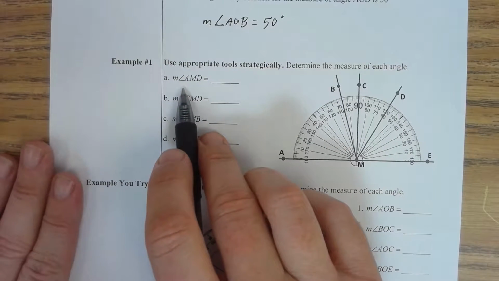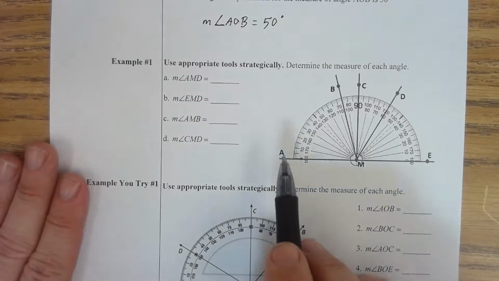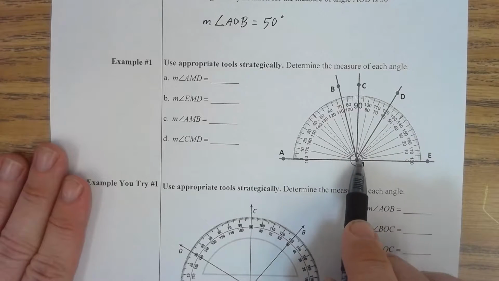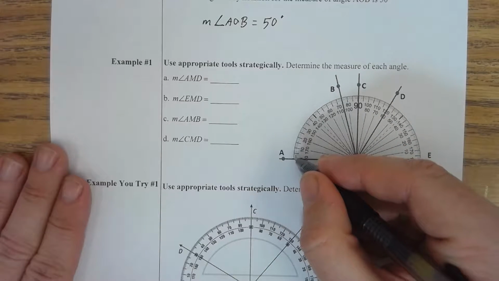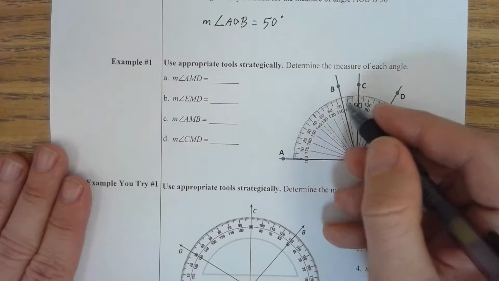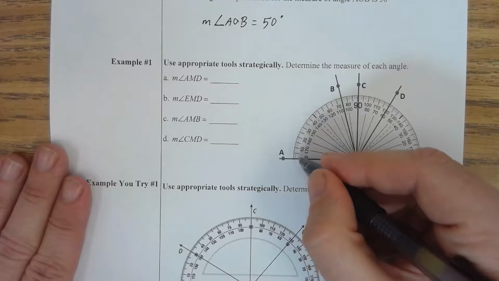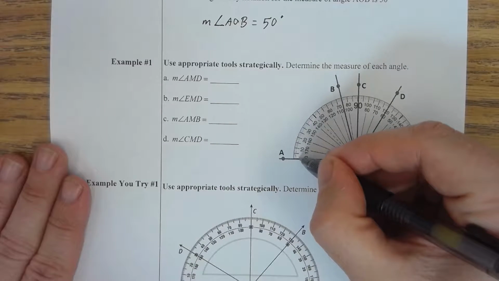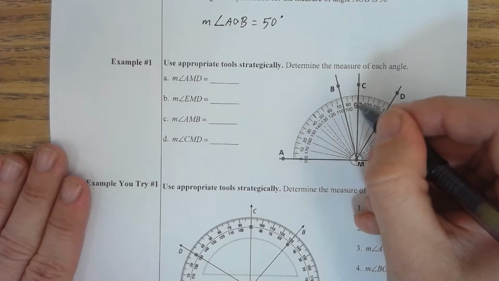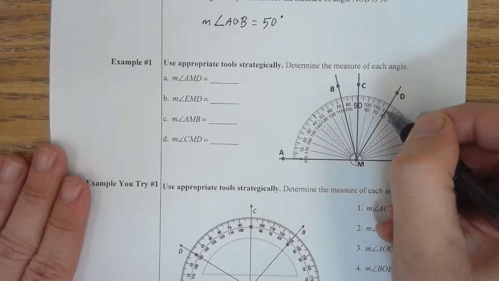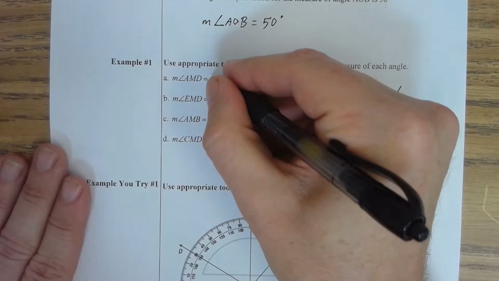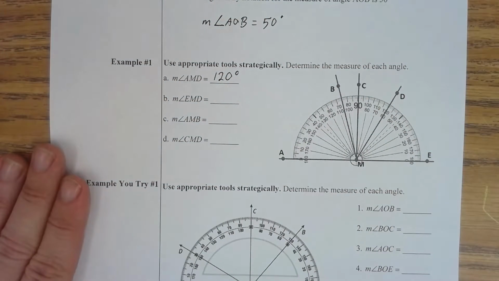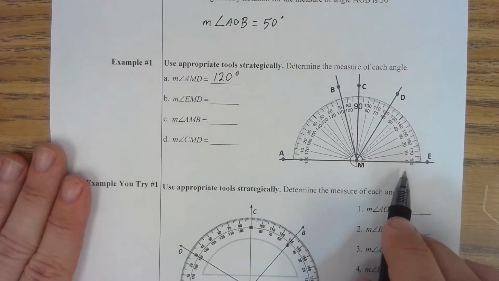Here we've got measure of angle AMD. So let's find this. AM and then D is up here. So AM is pointing to 0 right here. I've got two sets of numbers, outside and inside. I want to start at 0. 0 is on the outside, so I'm going to be counting up all the way until I get here to D, which is 120.